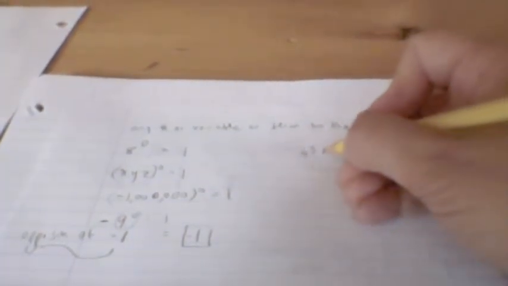So let's go ahead and try another one. Say we have 4 to the third power. So that's 3 copies of 4, or 4 cubed, right? So what's happening between the 4s?